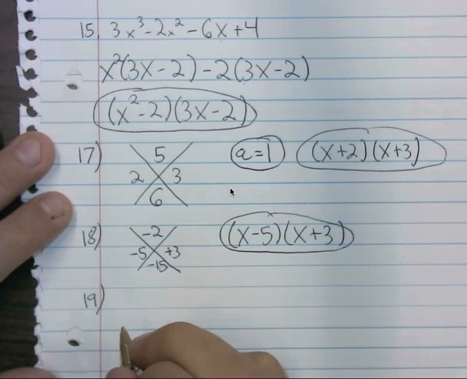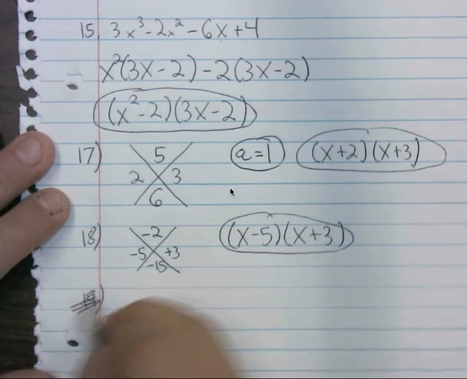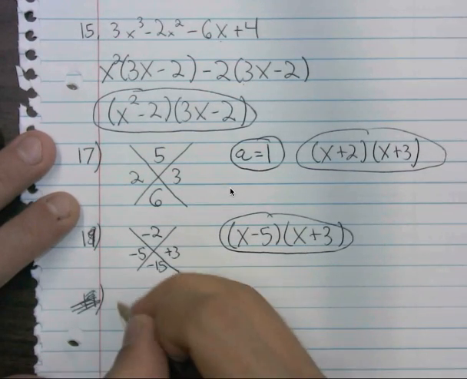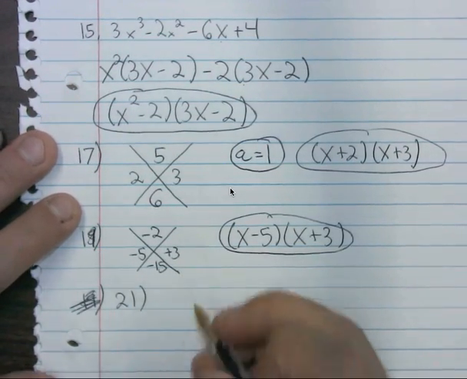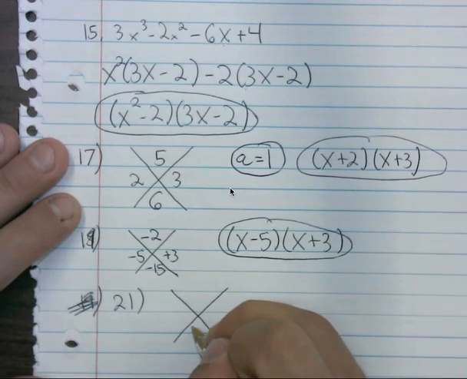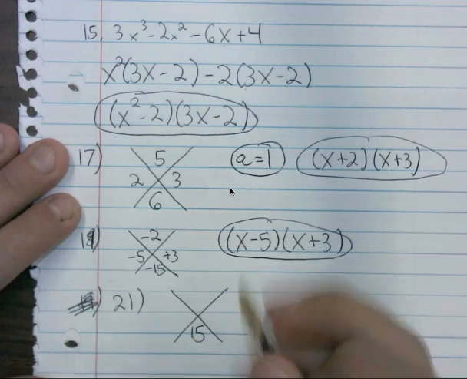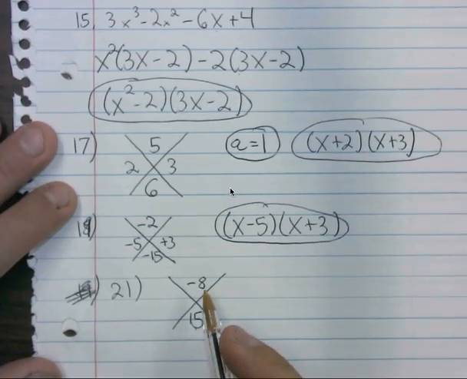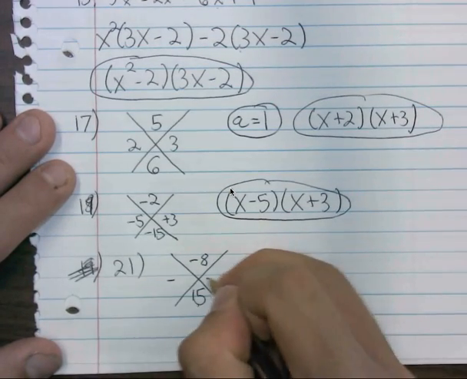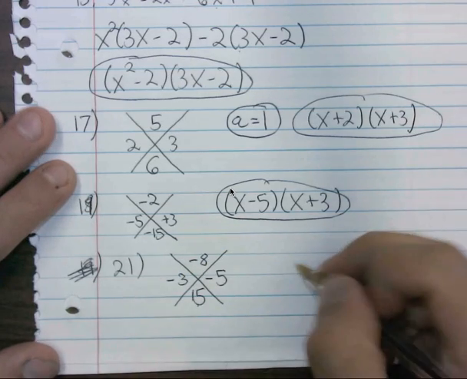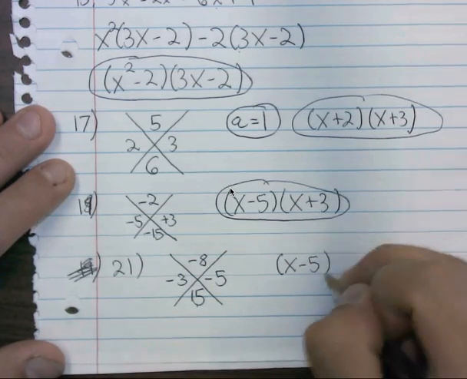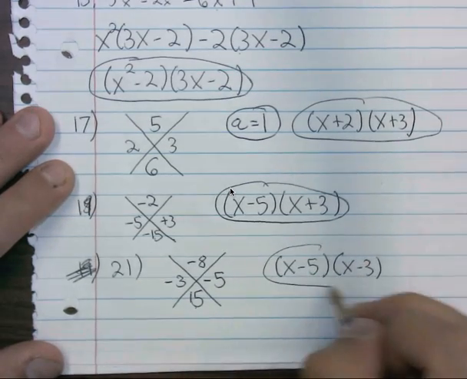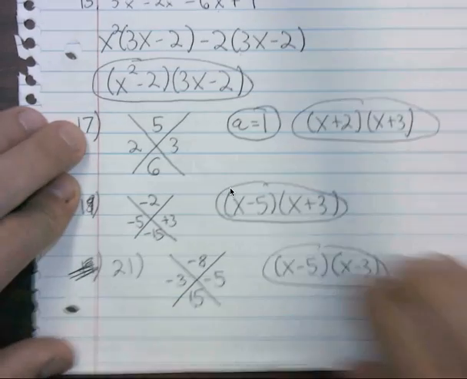19's pretty straightforward, so this was 19. I'm going to do the odds, so let's keep this going. We'll do 21, and that should be positive 15, but now with negative 8. I know it's a positive product but a negative sum, so these are both going to have to be negative. Make one negative 5, make one negative 3. Notice the difference in comparison to problem 19. And again, since it's multiplication, the order that you write it out doesn't matter too much.